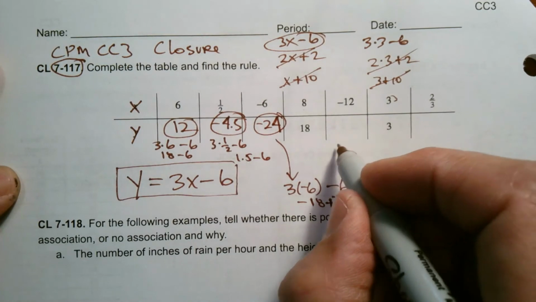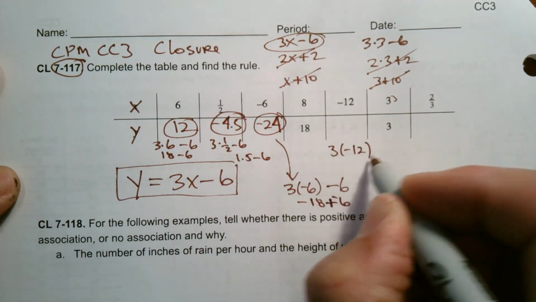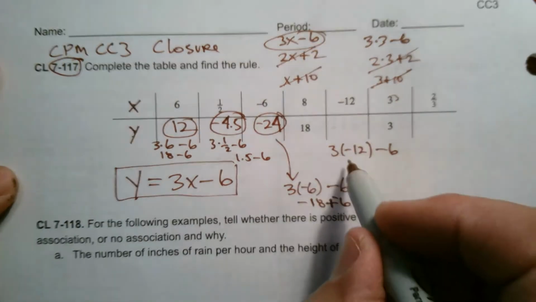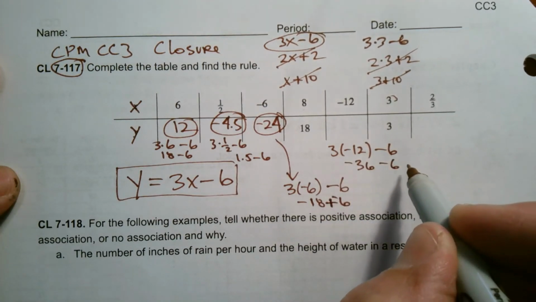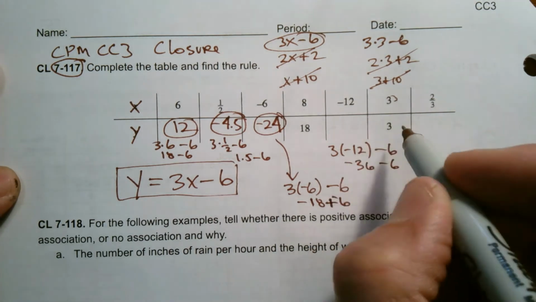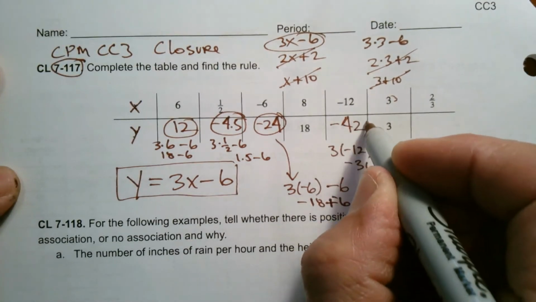And then if I put a negative 12 in, it's 3 times negative 12 minus 6. So 3 times negative 12 is negative 36, minus 6. Again, getting more negative, that makes negative 42.